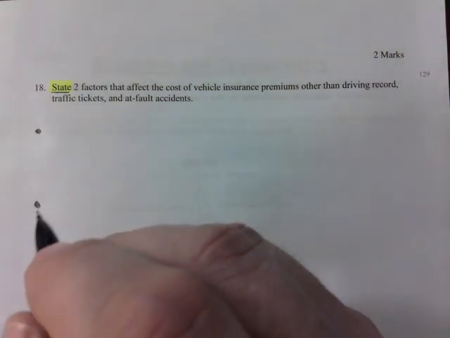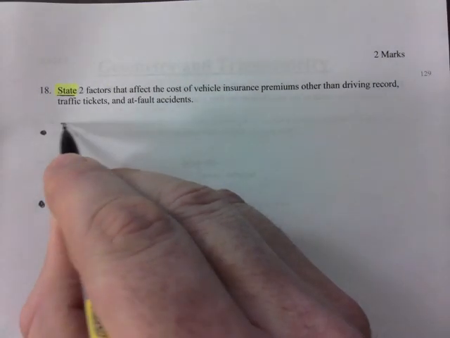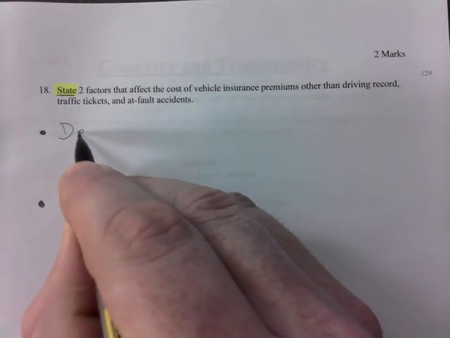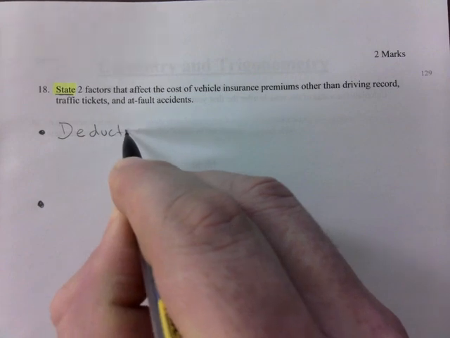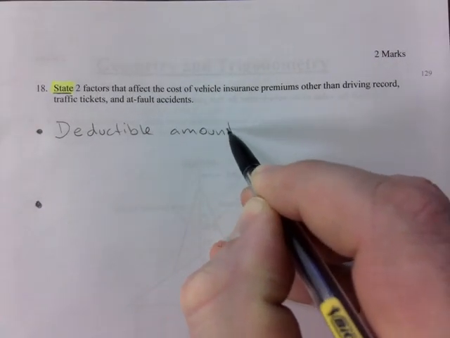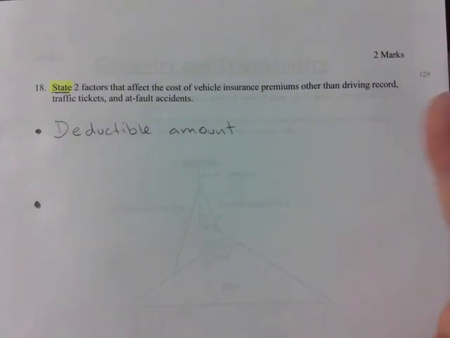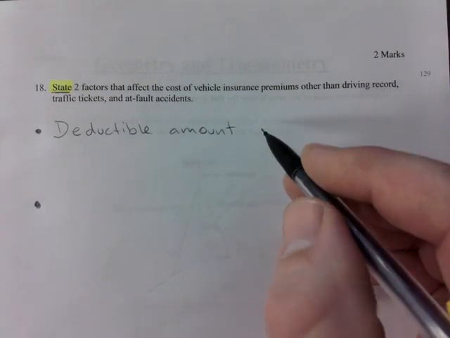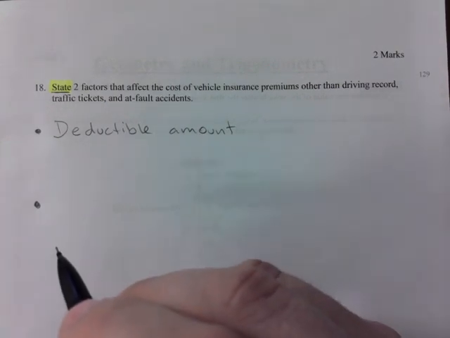My favorite word. You ready? Deductible. Deductible amount. Right? Like if your deductible is low, you're going to pay more for insurance because you're more likely to make a claim. Page 18. So that's one. What else?